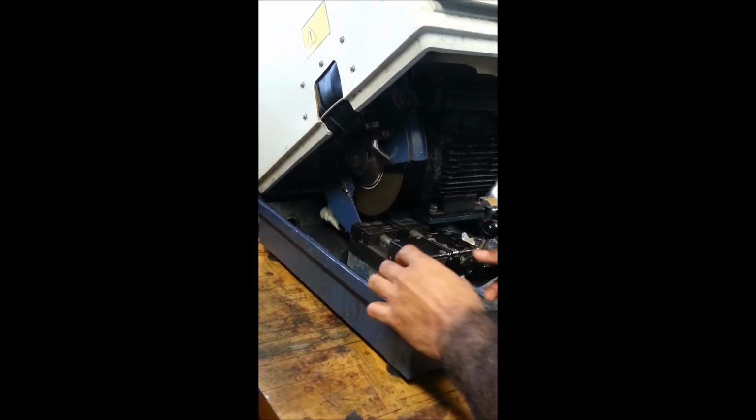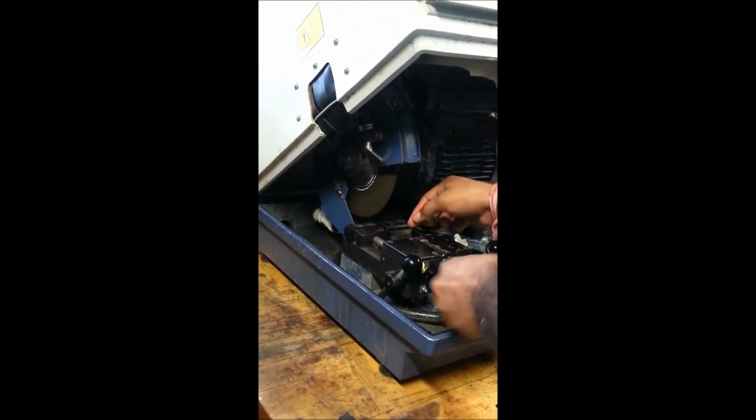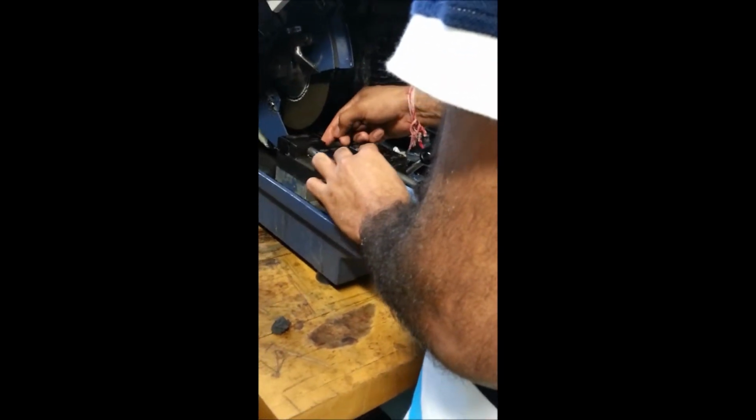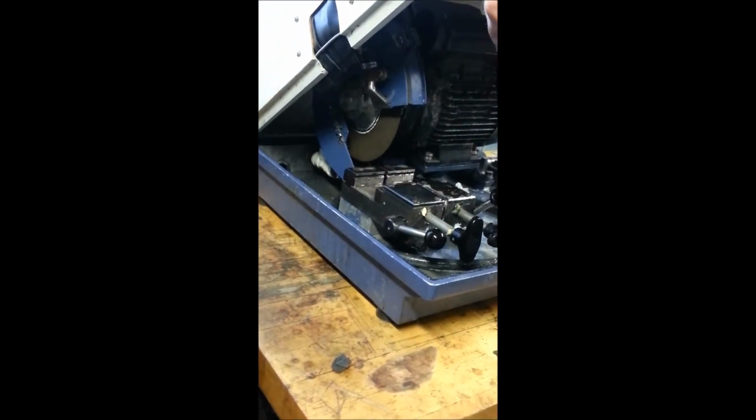Then we take out the sample and use it for our further process, which is heating the material with bakelite powder. If our cutting is very accurate, then we go on to our further process.